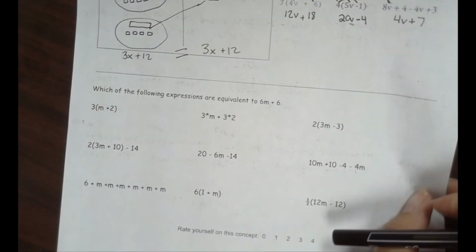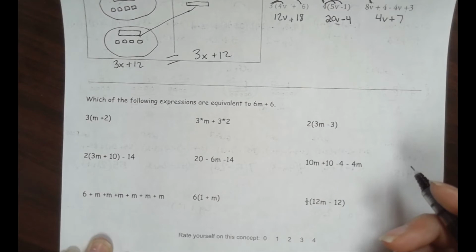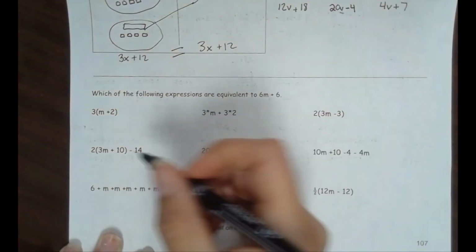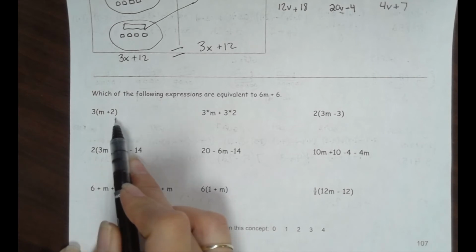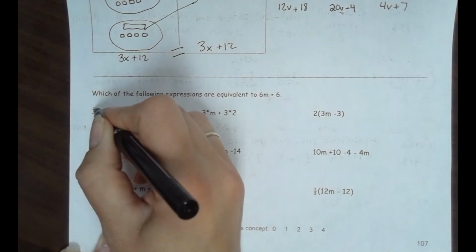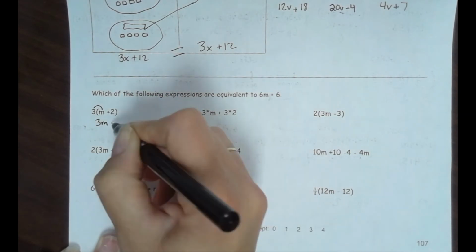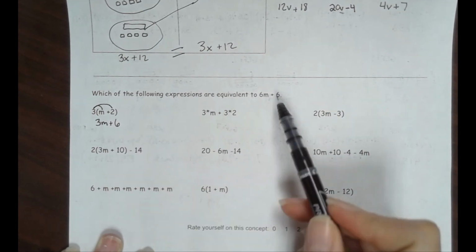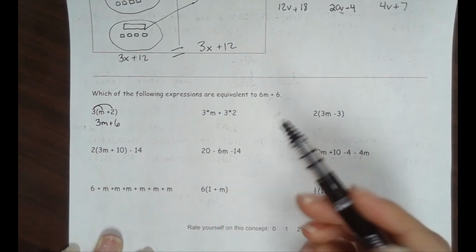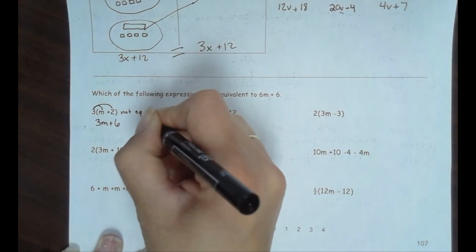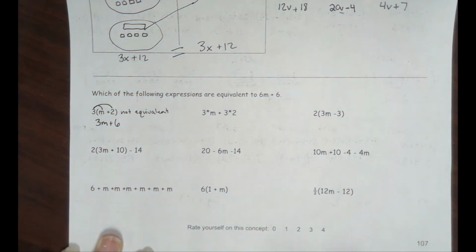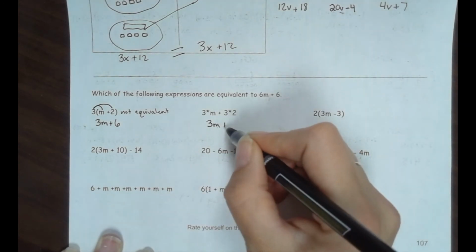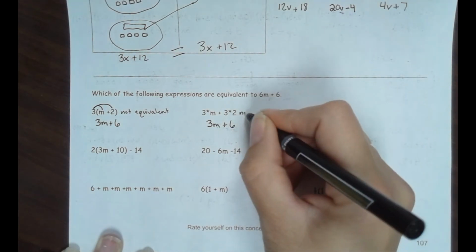Alright, down here it says, which of the following expressions are equivalent to 6m plus 6? So we're going to distribute and combine like terms and see which ones are equivalent. For this one, I want to distribute and just see how many m's I have and how many 1's. So I'm going to do 3 times m, which is going to give me 3m, plus 3 times 2, which gives me 6. That is as far as I can go. That is not equivalent. The m's are different. So this one is not equivalent. This one here, we have 3 times m, which would give me 3m. This gives me 3 times 2, which is 6. So once again, that is not equivalent to 6m plus 6.